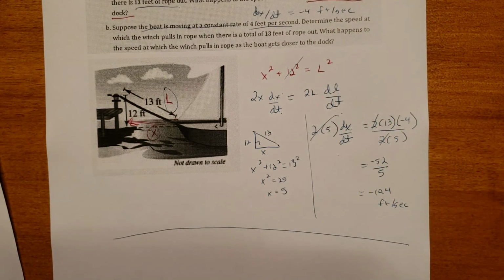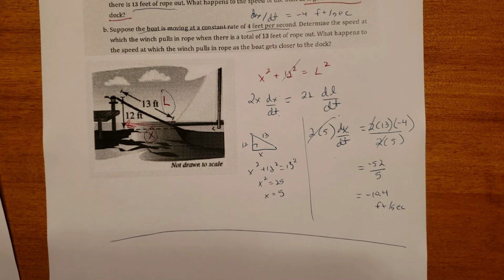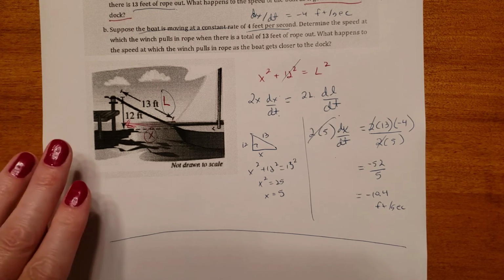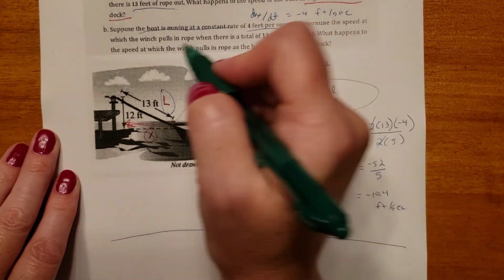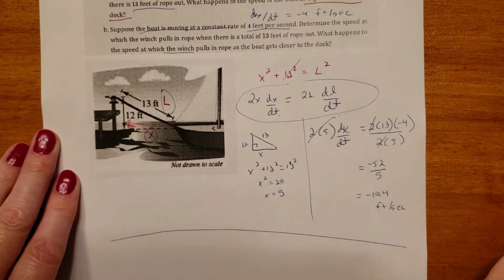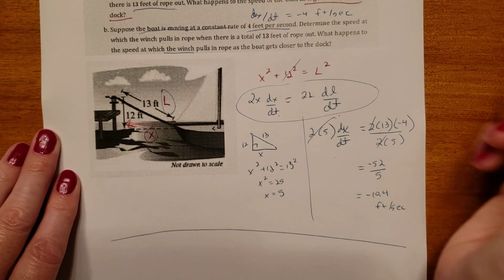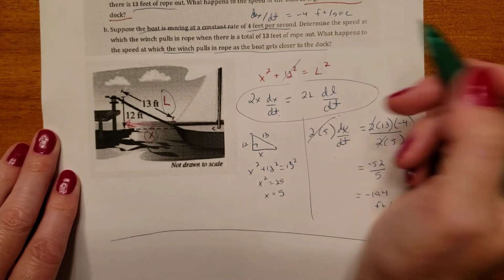Determine the speed at which the winch pulls the rope when there is a total of 13 feet out. What happens to the speed of the boat? What happens to the speed at which the winch pulls in rope as the boat gets closer to the dock? All right, so it's still the same equation that we had up here. So what happens to the speed of the winch when it pulls in as it gets closer to it?